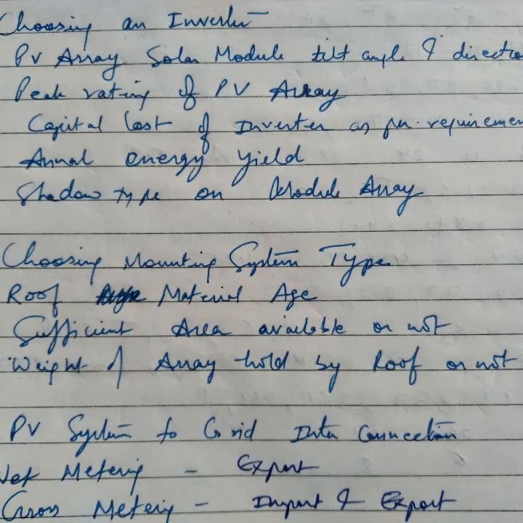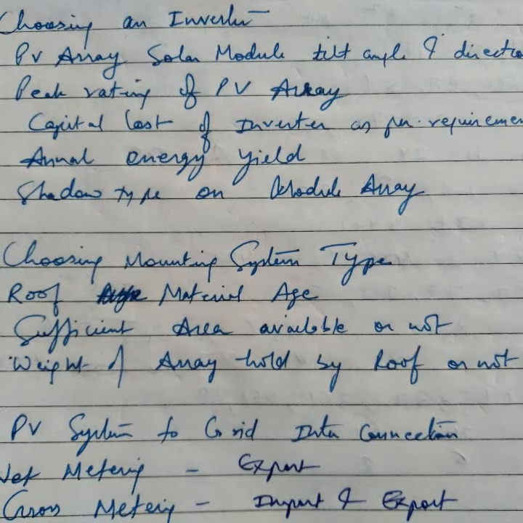The next, choosing an inverter, PV array, solar module, tilt angle and direction, peak rating of PV array, capital cost of inverter as per requirement, annual energy yield, shadow type on module array, how much shadow.